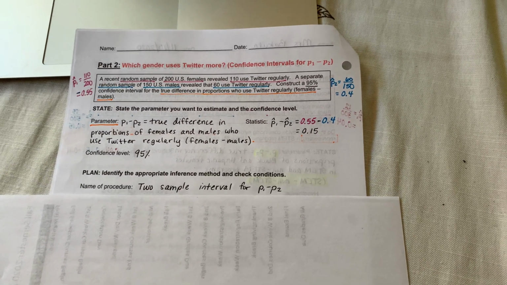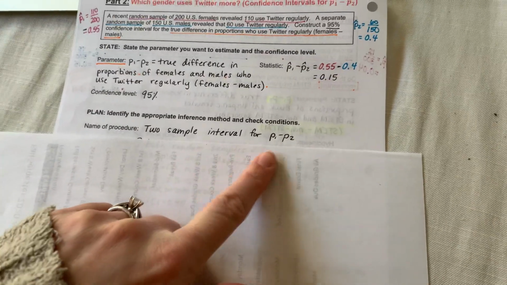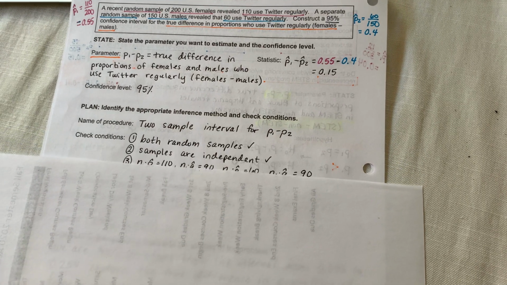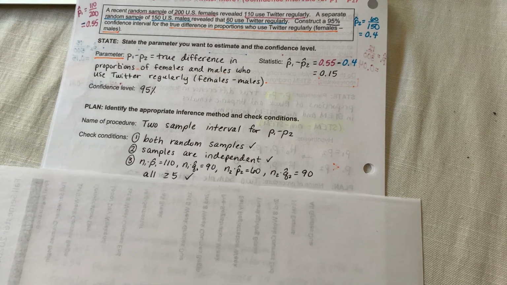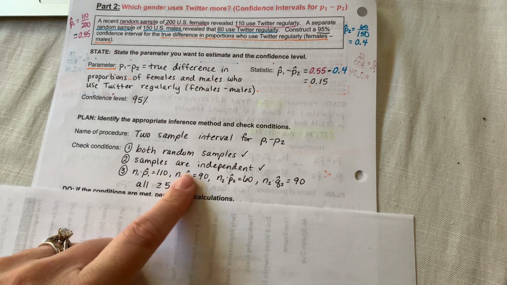All right, so then plan. This is, of course, now going to be a 2-sample interval for P1 minus P2. That's my parameter. Check the conditions. They're the same as the last part. They both were stated to be random samples. Check. The samples are independent.